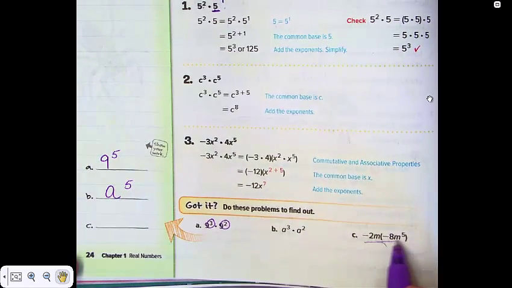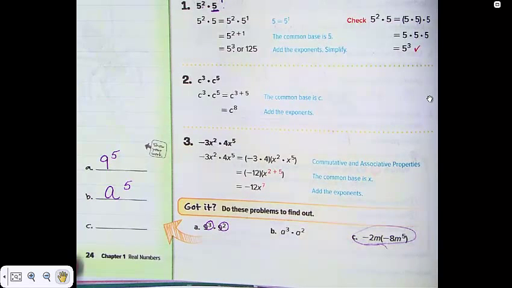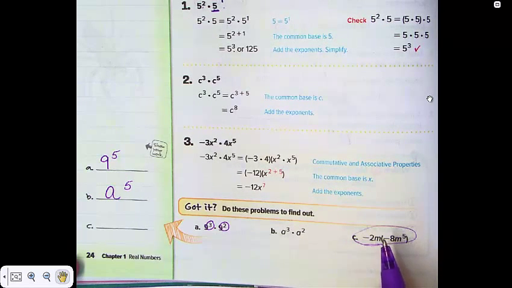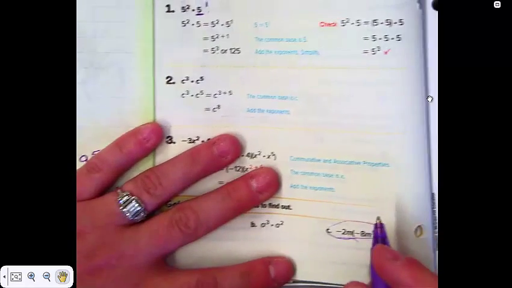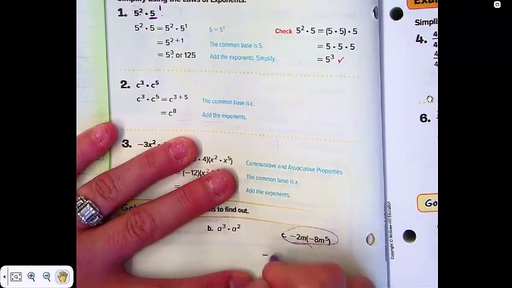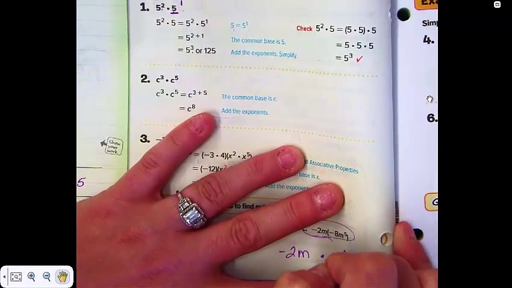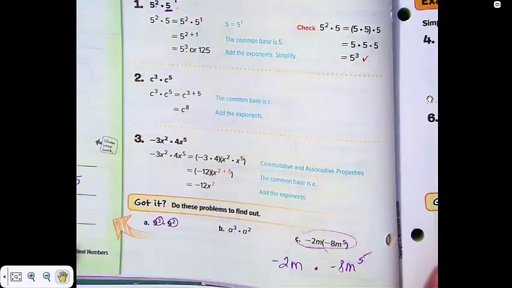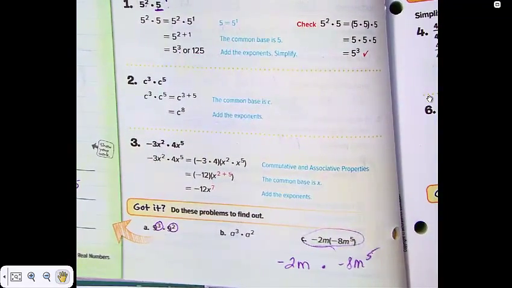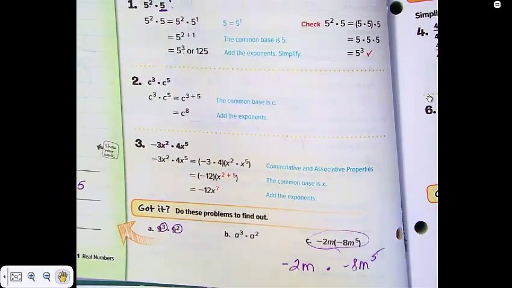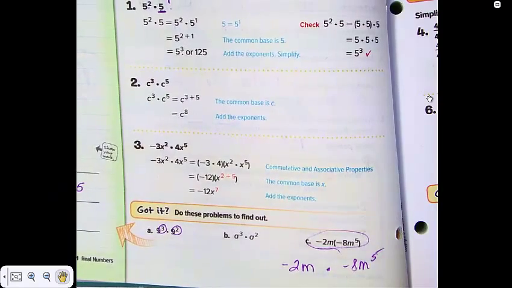Now, this one looks a little differently because I don't have a multiplication sign in there, but you should know that these parentheses right here mean that you're going to multiply. So if I rewrite this with a multiplication sign, it would be negative 2m times negative 8m to the 5th. That's all that means to do. The parentheses just mean you multiply, and I can rewrite it to where it looks like the rest of them.